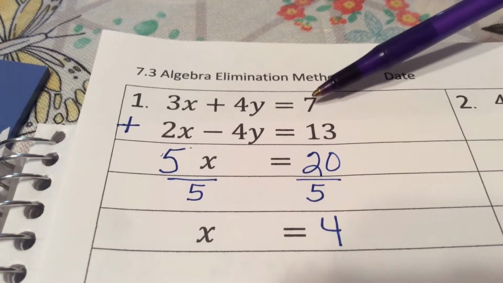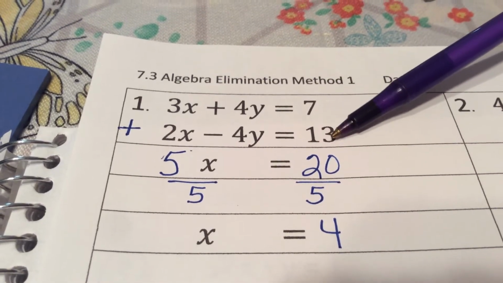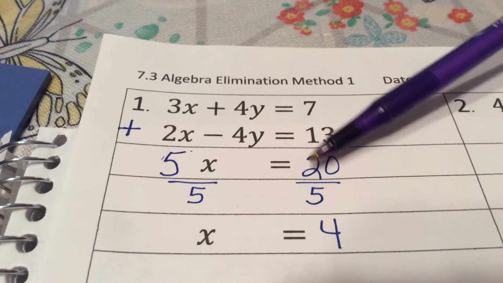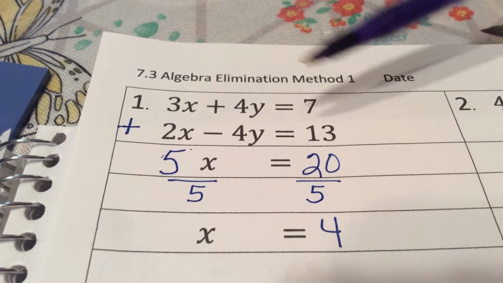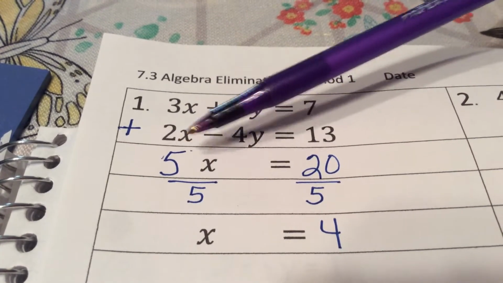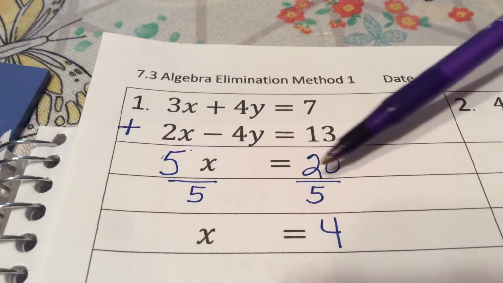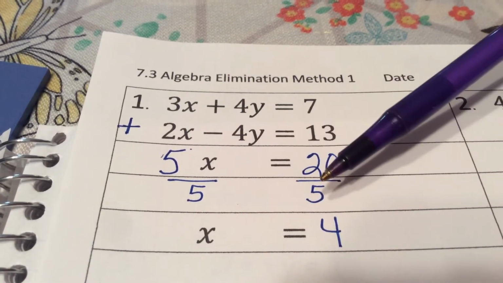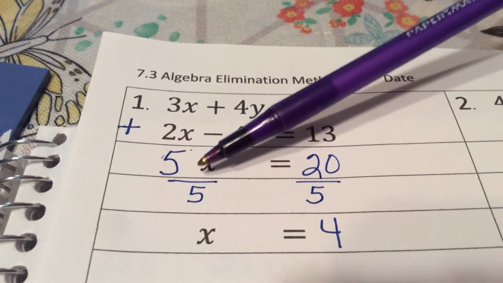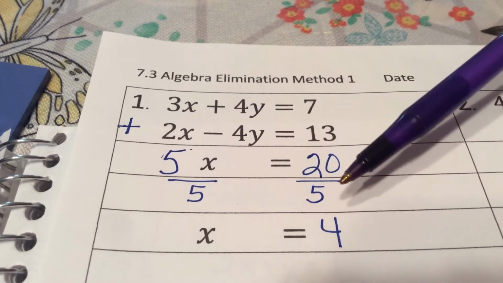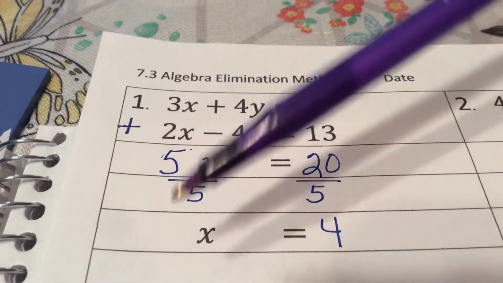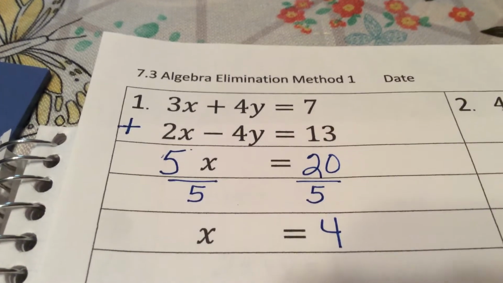Now we go over here and we're going to add 7 plus 13. 7 plus 13 is 20. Now to solve for x, we're multiplying it by 5, so we divide by 5 on both sides. And we get x equals 4.